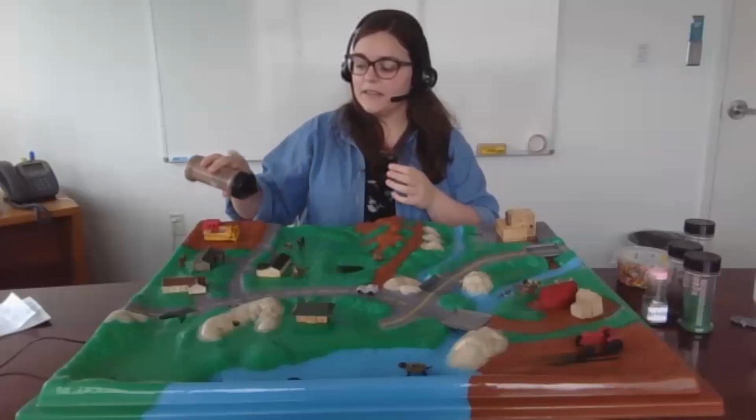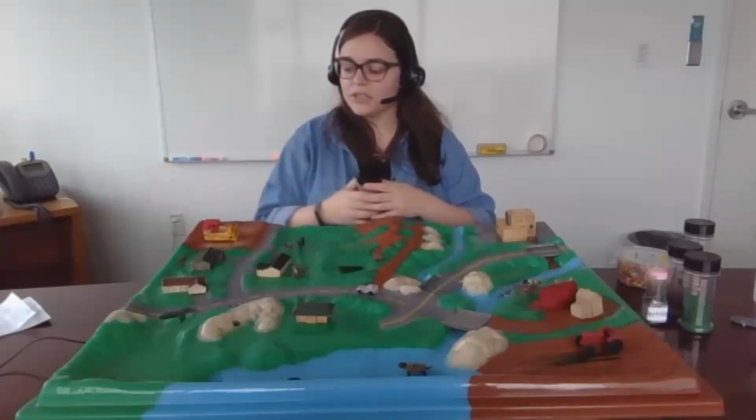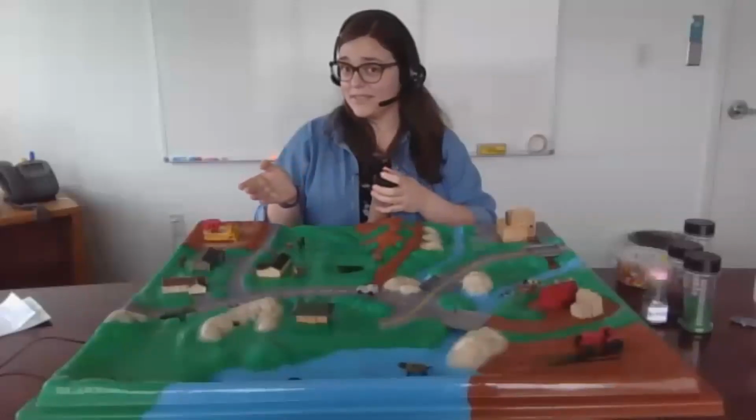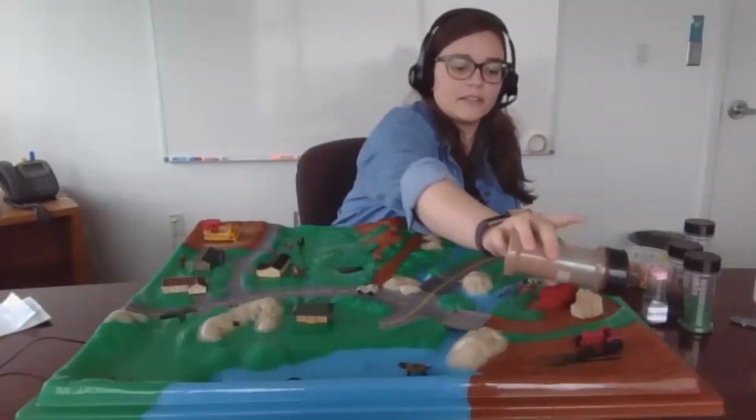So over here at this construction site, we've got a lot of bare soil. Unfortunately, we didn't put in any silt fencing here, so there's a lot of erosion there. And there's also some erosion here at the farm.